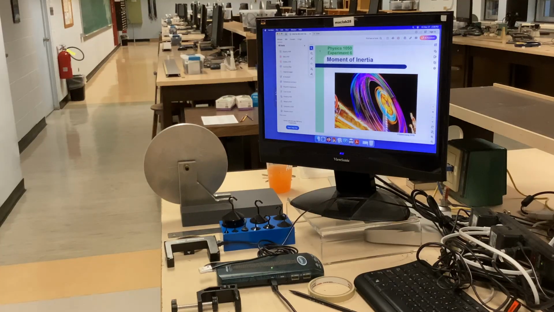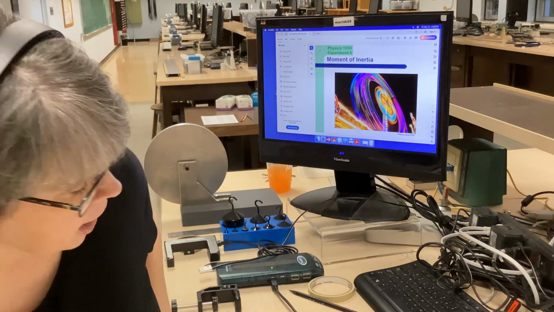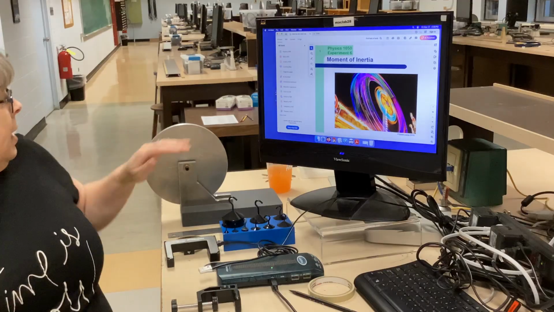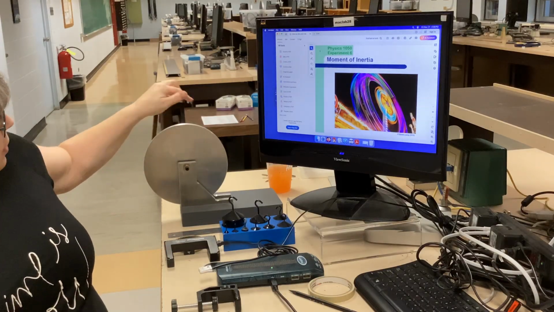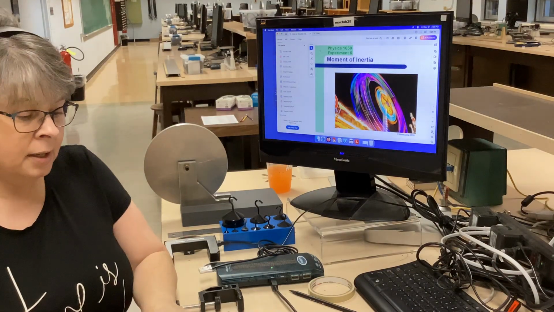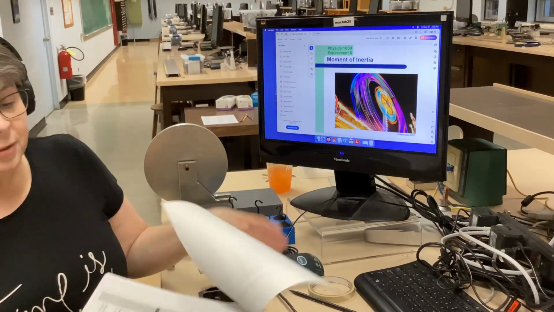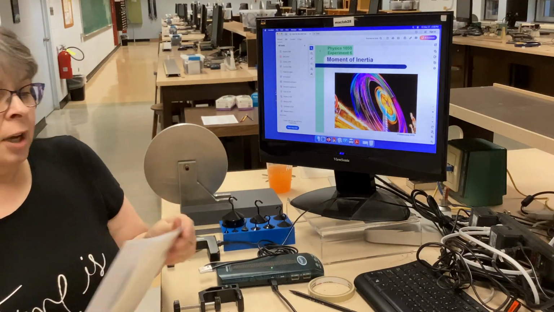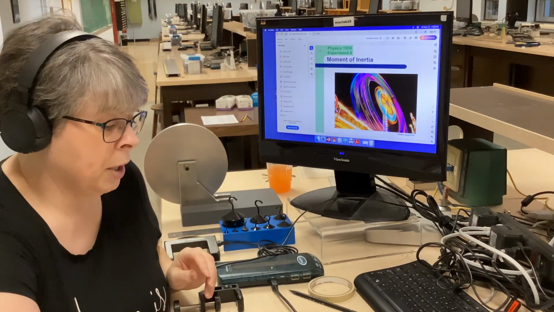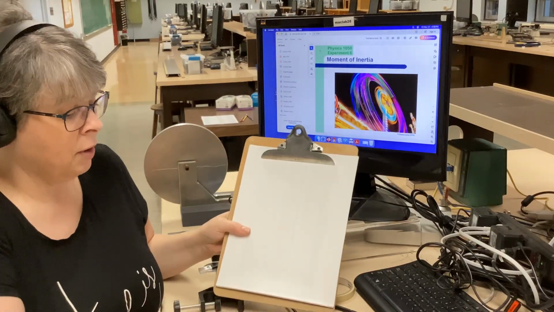This is an introductory video for Moment of Inertia Lab for Physics 1050. In this lab, we're going to be finding the moment of inertia of this solid metal disc. So that's our objective for the lab, is to find that moment of inertia. Let's just go through a very quick bit of the theory as a recap for your lab.